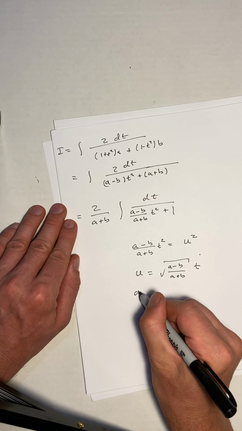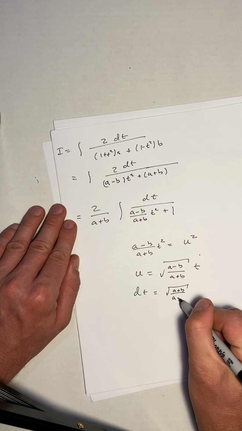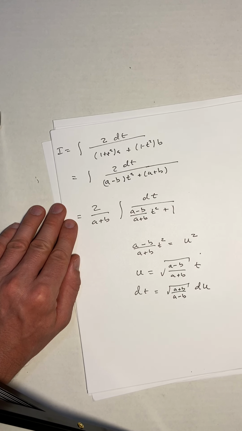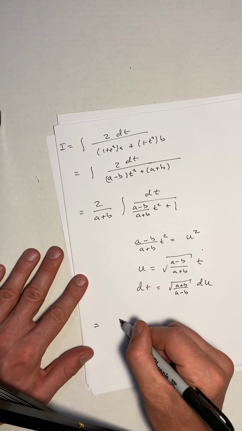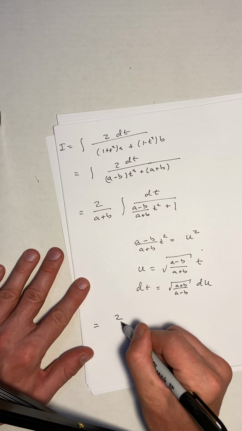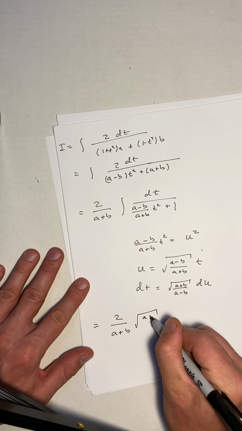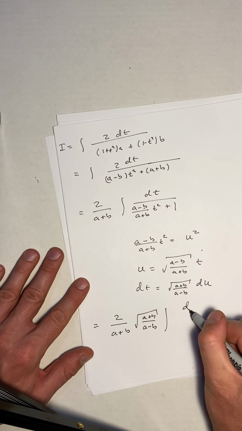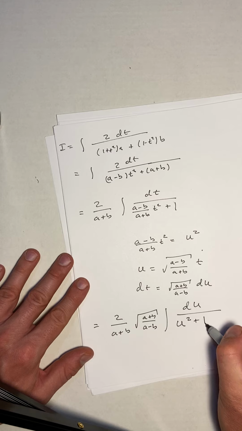So dt is the square root of a plus b over a minus b du. Let's go ahead and substitute that in. So this integral is equal to 2 over a plus b times the square root of a plus b over a minus b times the integral of du over u squared plus 1.